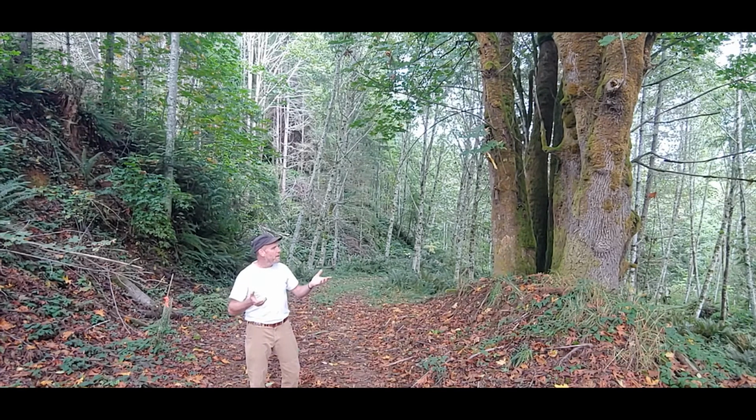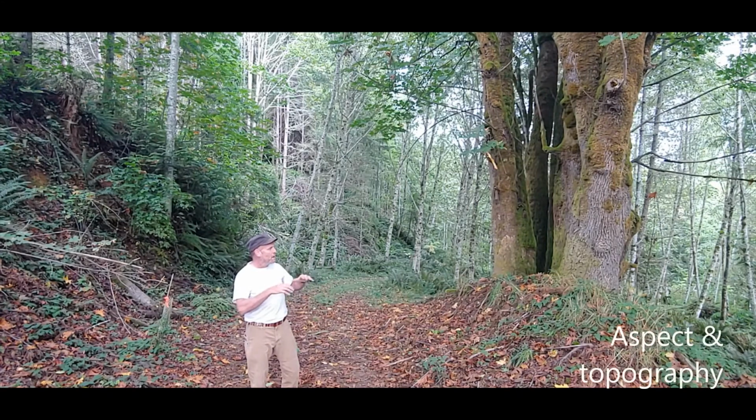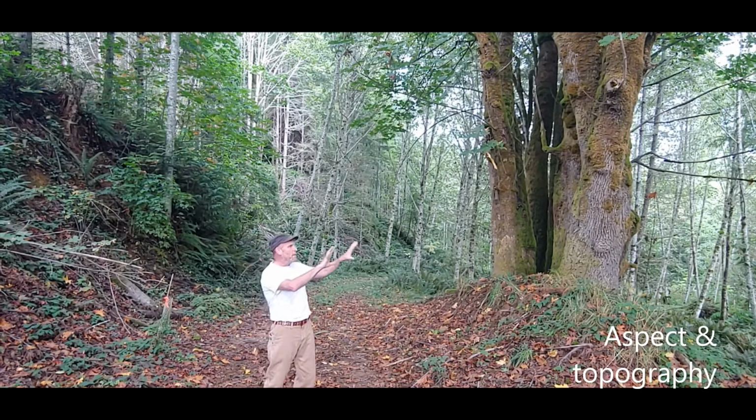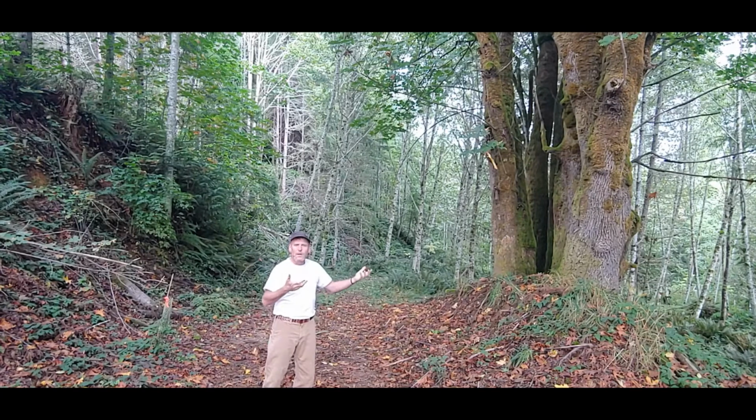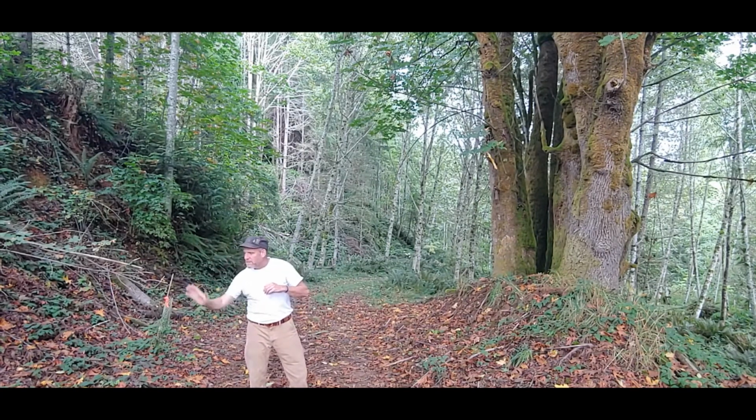The other thing to look at is the aspect of the topography. Is the landscape sloping, maybe facing south? Does it feel a little warmer? Is it facing north, or is it maybe down in some kind of ravine? It feels cooler. Is the topography steep? Is it flat? Is it undulating?